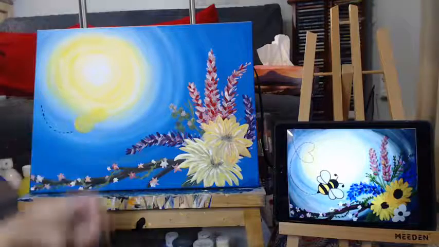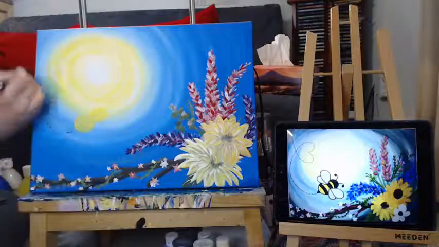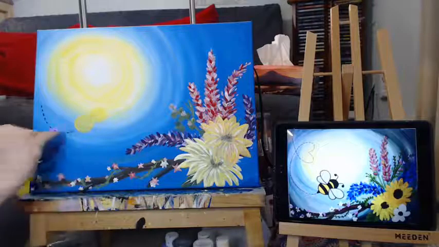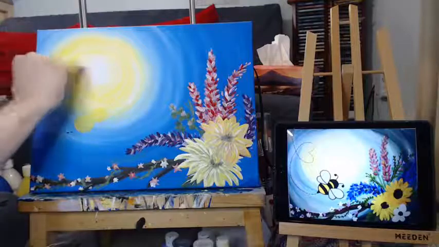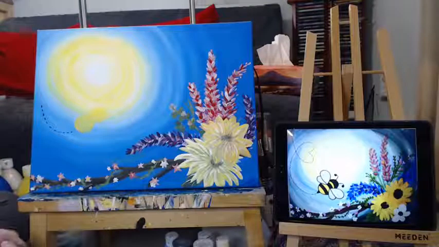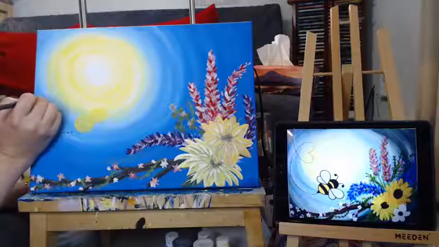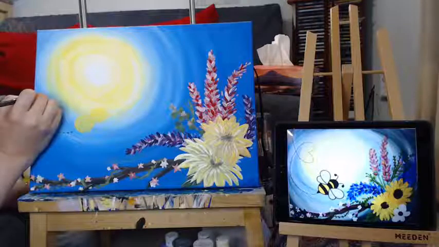Okay, you could always do it in chalk. So if you're concerned about doing this just right off the hop, you could trace it out in chalk and then use the paint, and then you can always just get rid of the chalk. So that's a nice little trick.